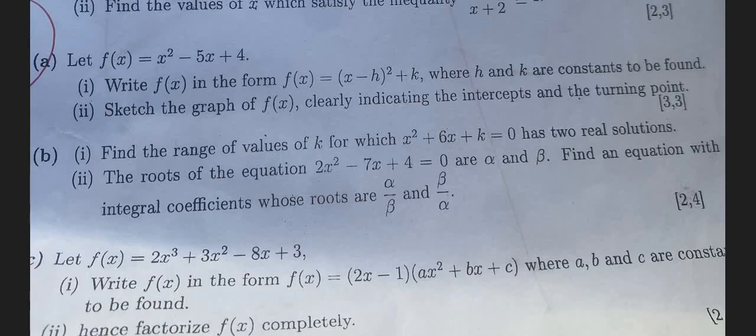Then question 2, they have given us a quadratic and they're saying we need to write it in the form of x minus h squared, then plus k. This is just completing the square and you being able to sketch. So a total of 6 marks. So we're going to complete the square, identify the value of k and h, then tell them the turning point and also get the x-intercept and the y-intercept, then we sketch. So it's a full question.